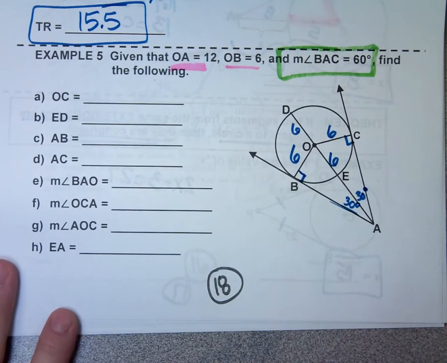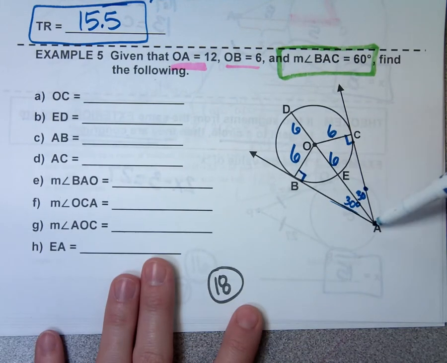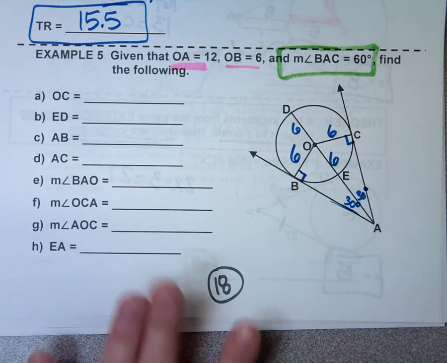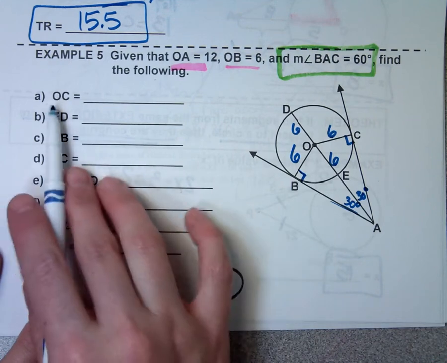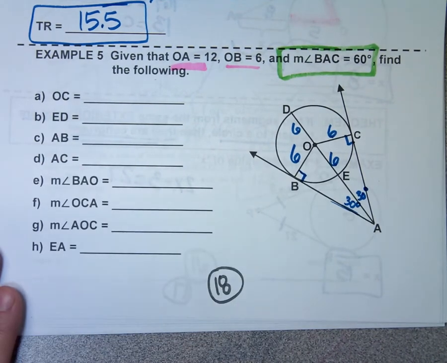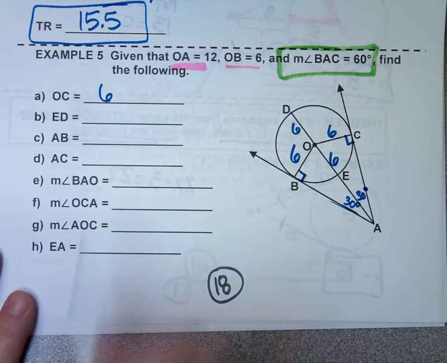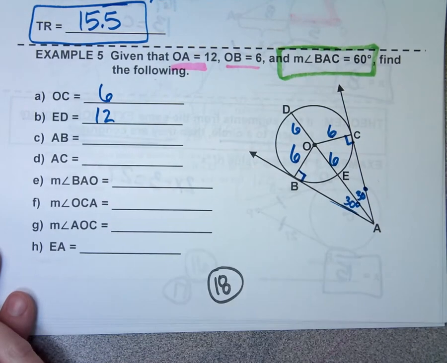Okay. Well, I could talk about this triangle. This triangle is actually congruent to this triangle, so I know those angles are the same. That's why I know, if the whole thing's 60, they're each 30. Okay, so I want to find the following. A, how long is OC? 6. ED, how long is ED? 12. Beautiful. I'm going to skip AB for a second. I'm going to skip AC.